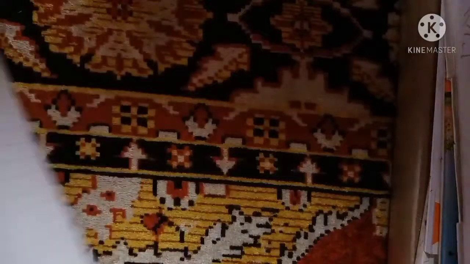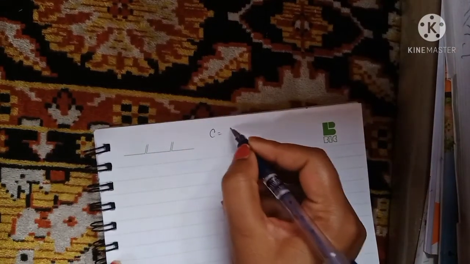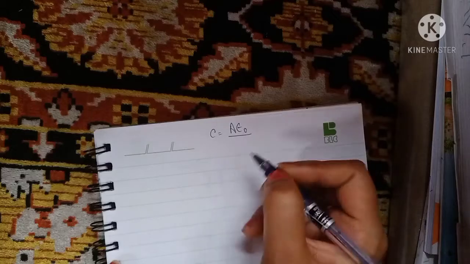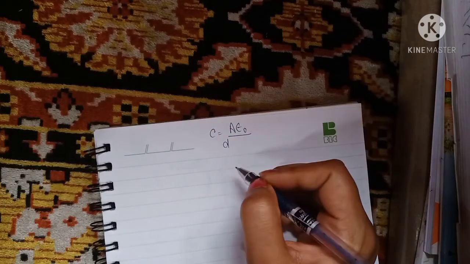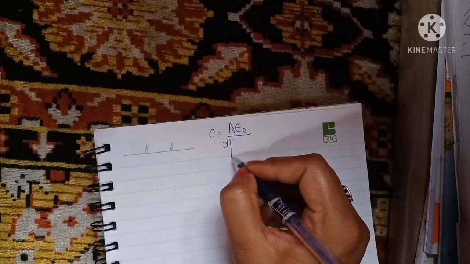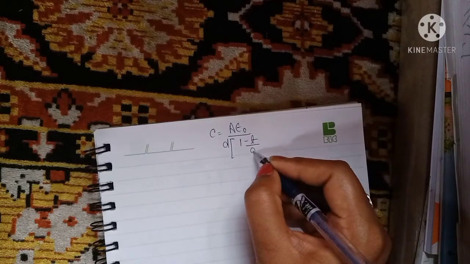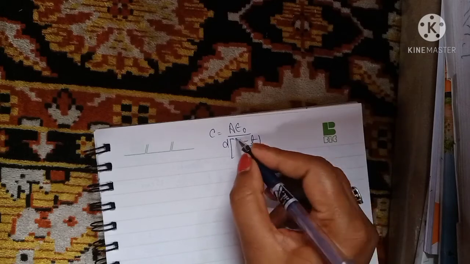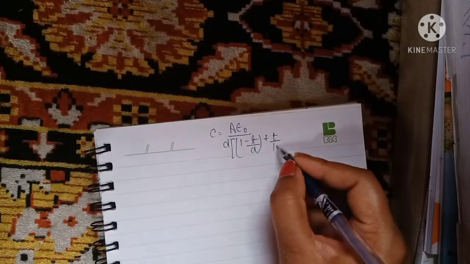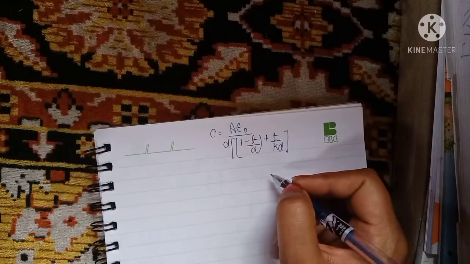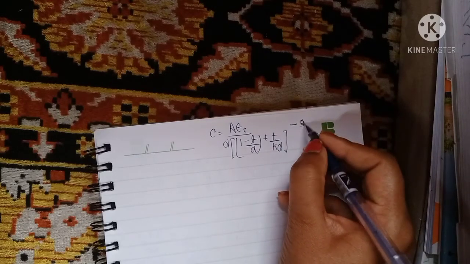So again we are going to simplify it. What we have is C equal to A epsilon naught over D minus T plus T by K. What we are going to do is take the D outside. If we take the D outside, then we have D times 1 minus T upon D plus T by K D. Here K is present, T is not there, so we have to divide it by D. Now this is your equation number 2.